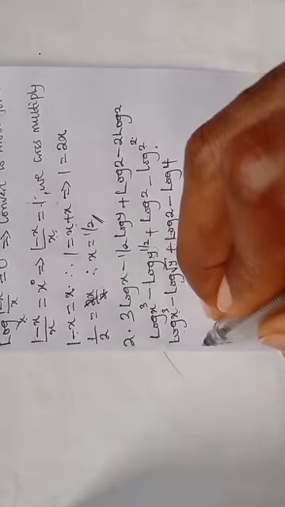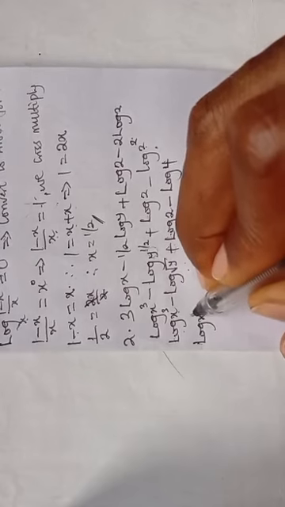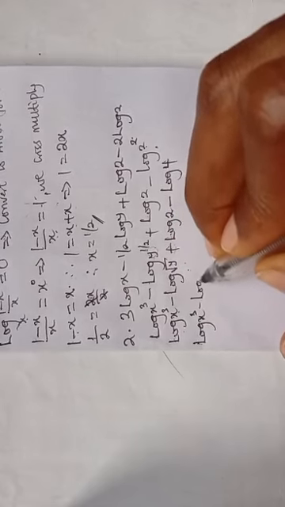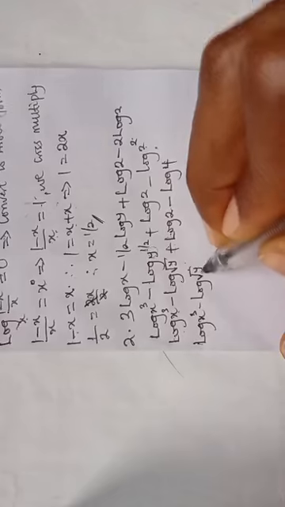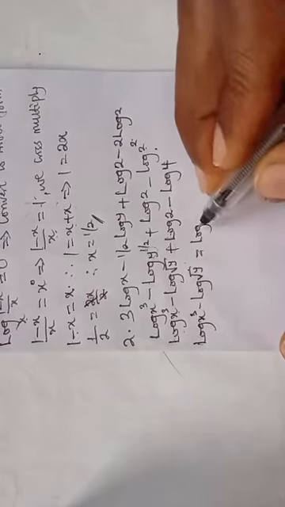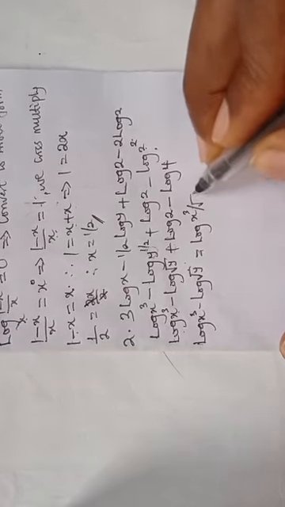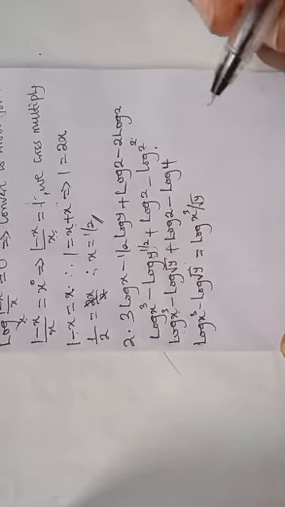Division law: log x power 3 minus log square root of y will give me log of x power 3 over square root of y.